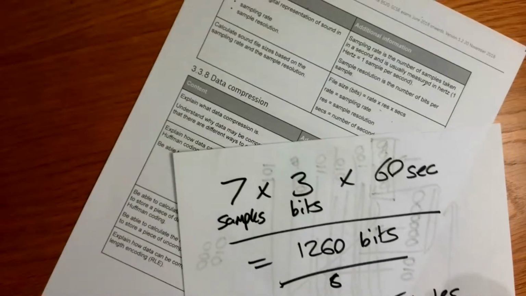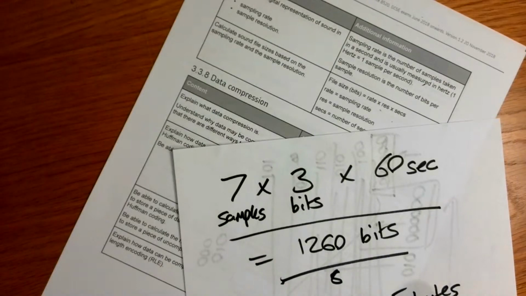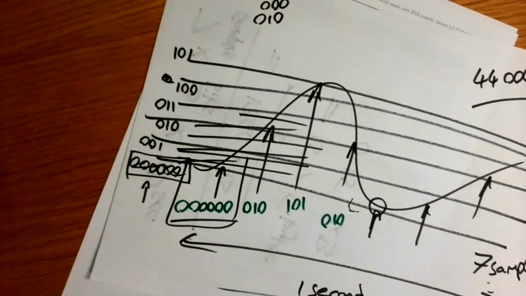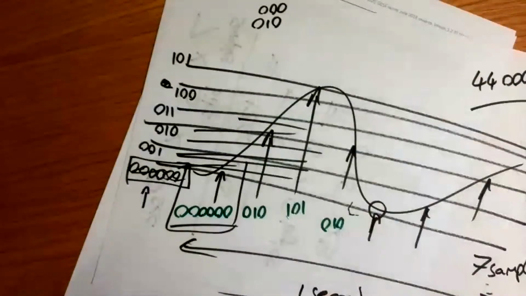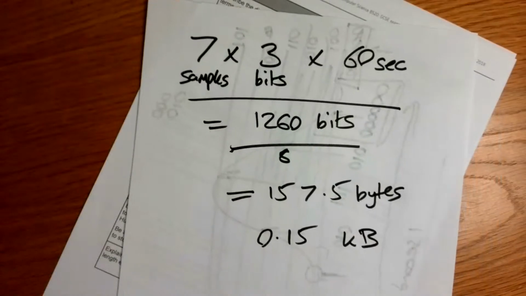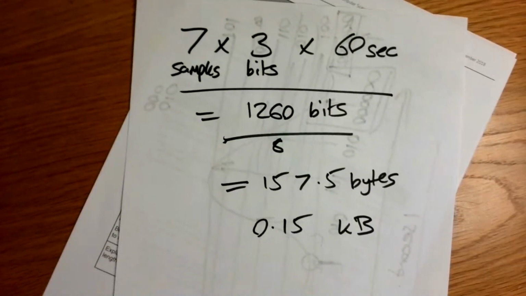Again, we don't like bits, so we'll turn it into bytes by dividing it by 8. That gives us 157.5 bytes. And then let's turn it into kilobytes just for the sake of it, because it will probably be a lot bigger. But anyway, 0.15 kilobytes. So this track, if it was recorded like this, with 7 samples as the sample rate and that amount of bits, it would take 0.1 kilobytes to store on the computer.